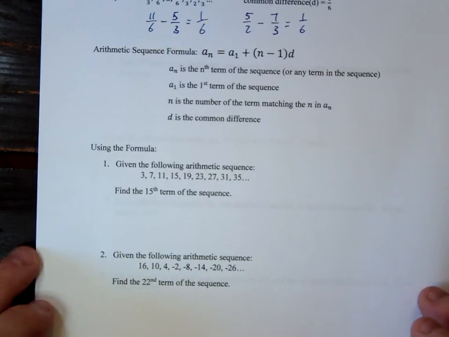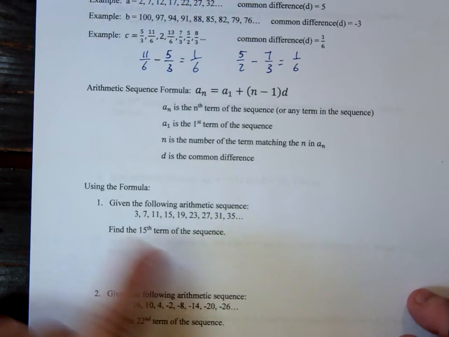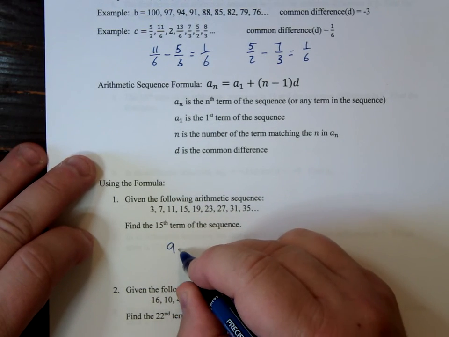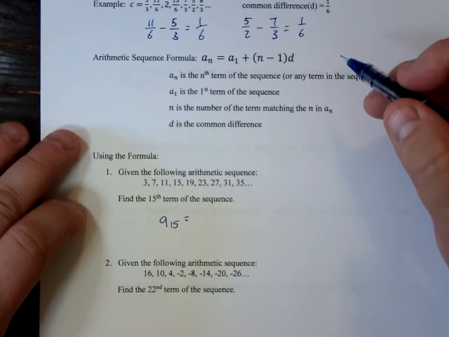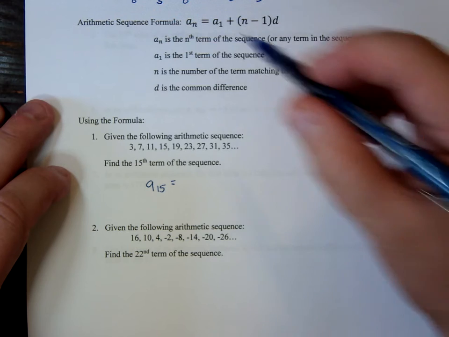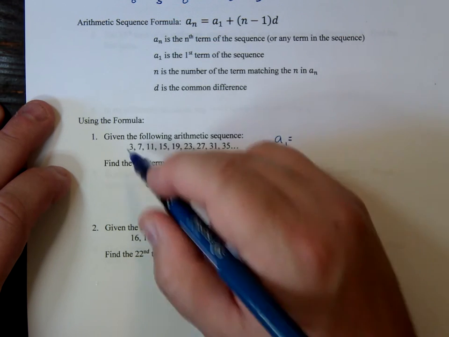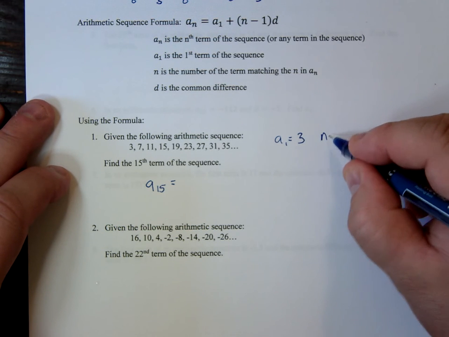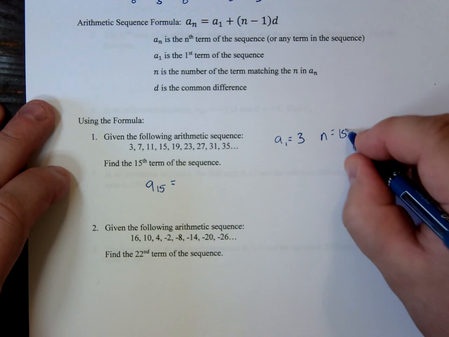All right, so we're going to start looking at how to use that formula. So given the following arithmetic sequence, find the 15th term. So you are finding a sub 15. And so if you look at the formula, you need the first term. Well, we have that, right? You don't have to write each one of these down every time. Just showing you a sub 1 is 3. That's the first term. N in the formula is the number of the term you're looking for. So you're looking for the 15th term.